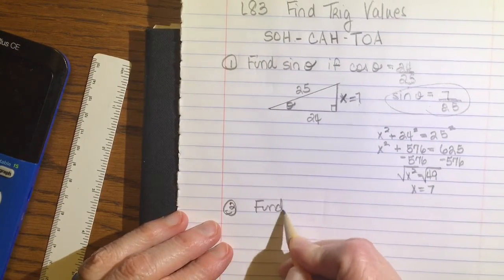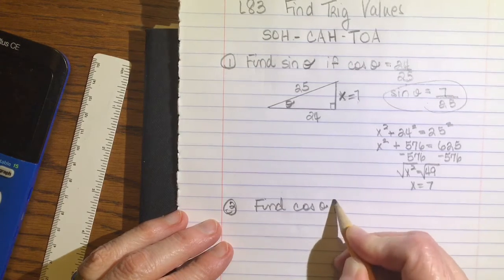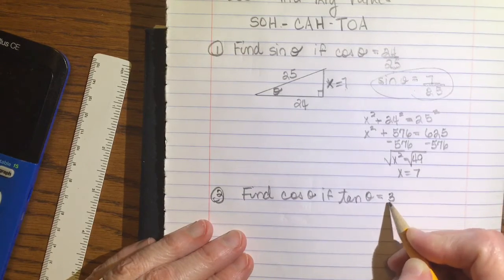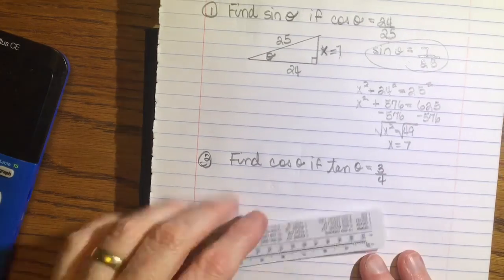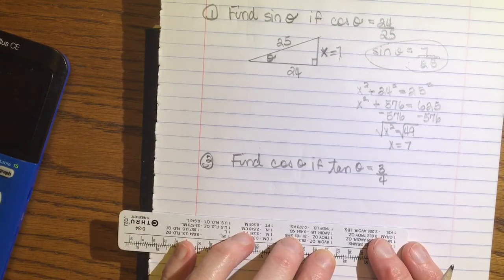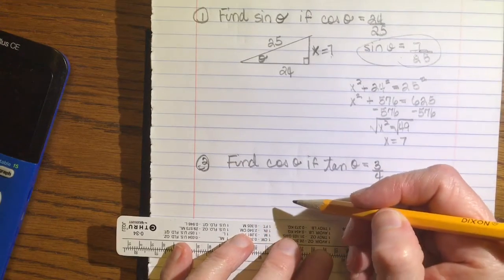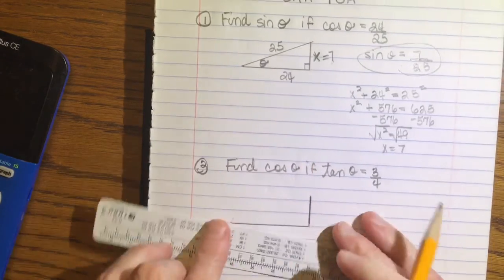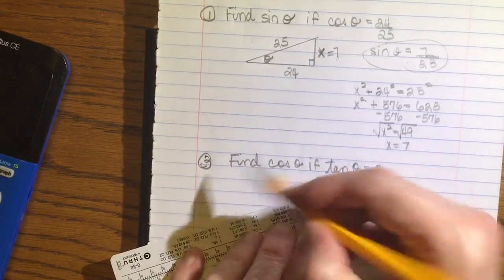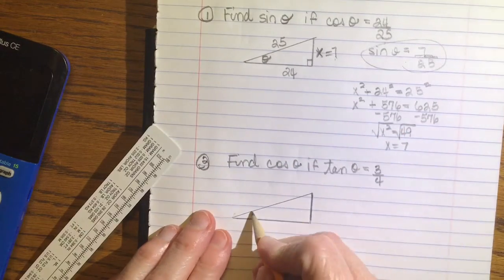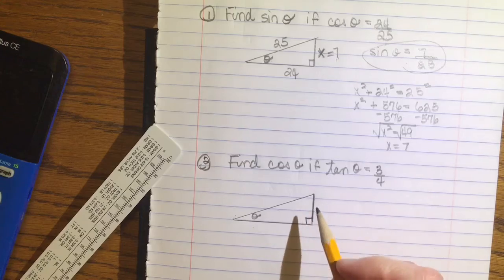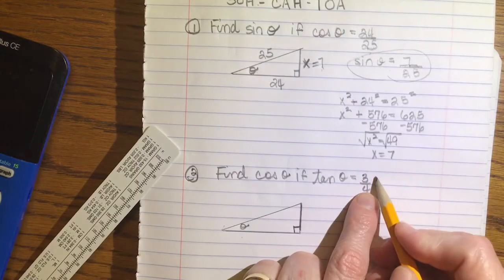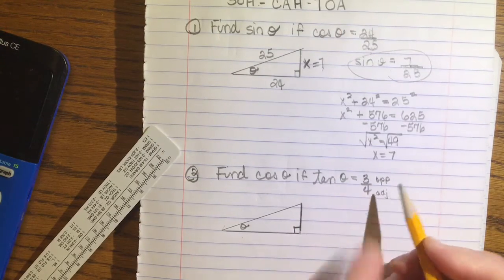Find the cosine of theta if the tangent of theta equals 3/4. Now that's a pretty simple triangle. If you think about it, you may already know what the unknown side is, but we'll wade through the arithmetic anyway, just in case you don't remember it. I'm going to draw the same triangle every time. I'm going to put theta here, put the right angle here, and so if the tangent of theta is 3/4, tangent is opposite leg over adjacent leg. So which leg?